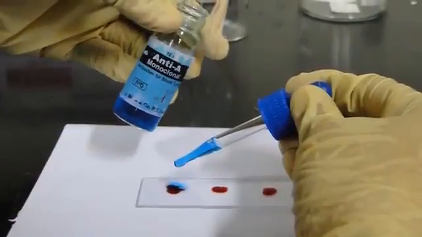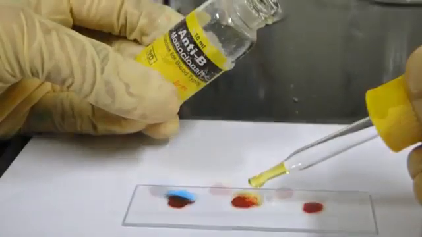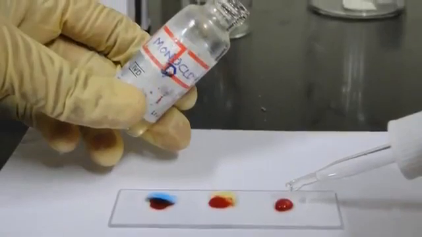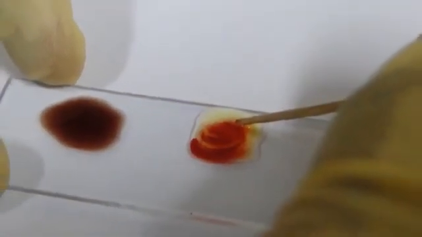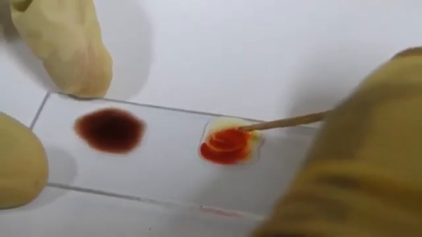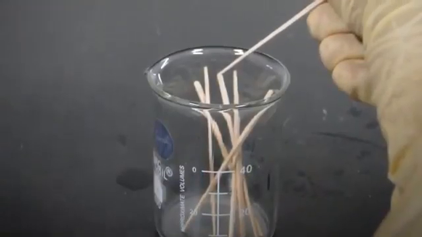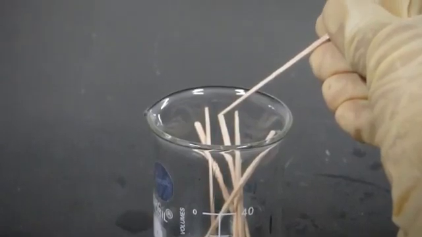Pour 1 drop each of anti-A, anti-B, and monoclonal D on each drop of blood respectively. Mix the monoclonal antibodies with the blood sample properly using a toothpick. Make sure you take a new toothpick for mixing each drop.